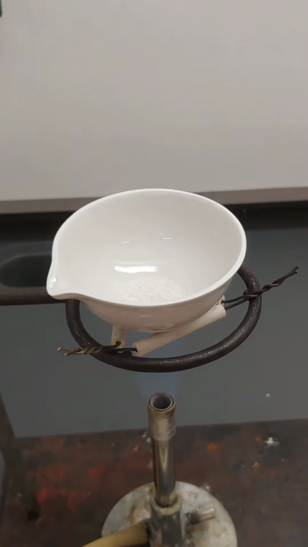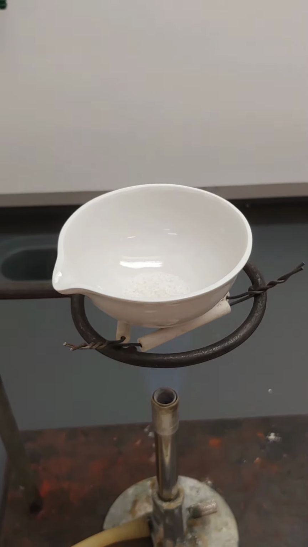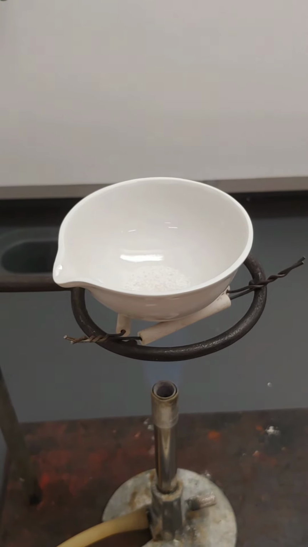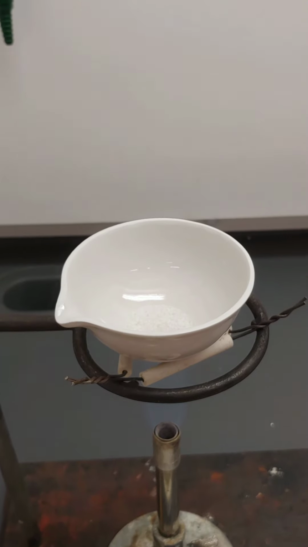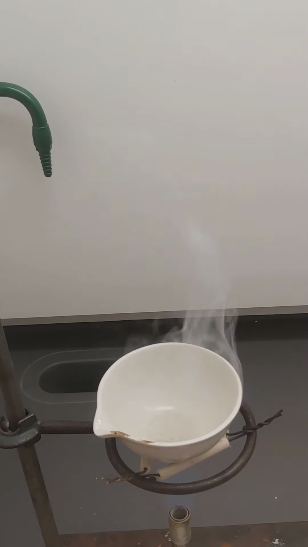So I will let this go for a little while, and then when it starts nearing the end, I'll show you kind of what it looks like, and you'll be able to see some of the smoke subliming off of that. So I'll see you in a bit.